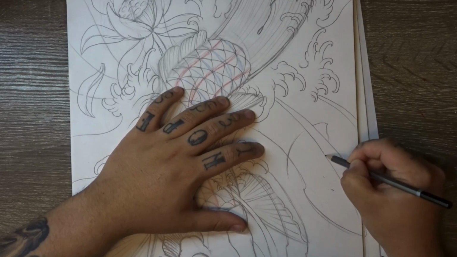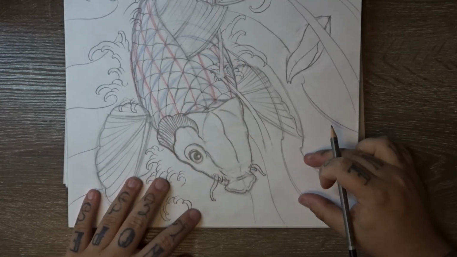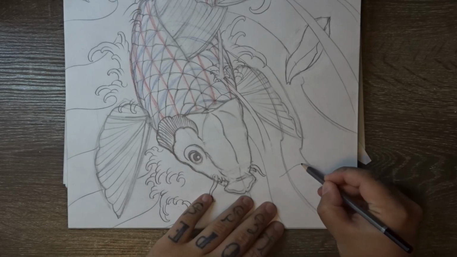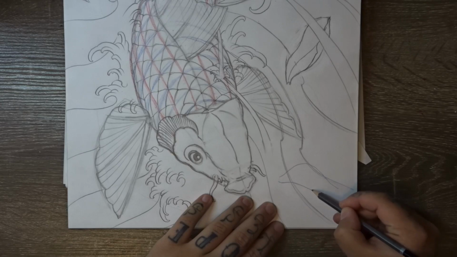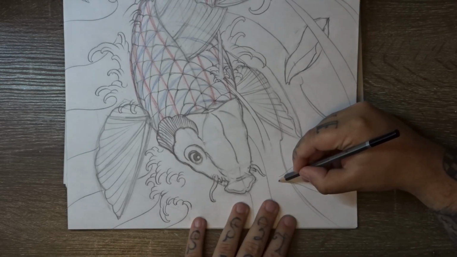And bring that down. And I kind of want to fill in this gap down the bottom here as well a little bit. So I might just put in another petal down here. Just put in another of these little petal shapes, the teardrop shape petals.